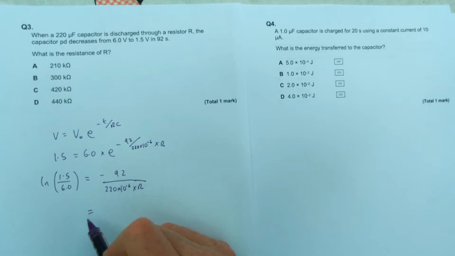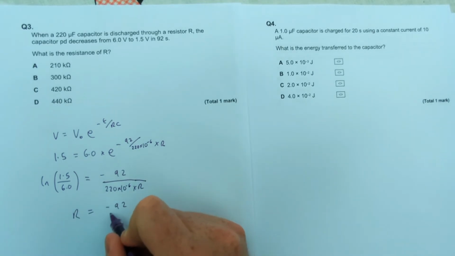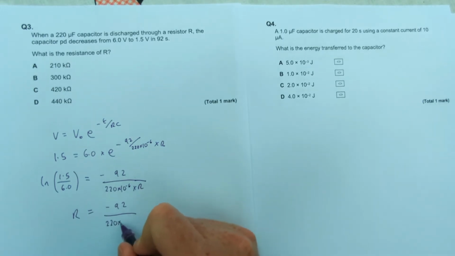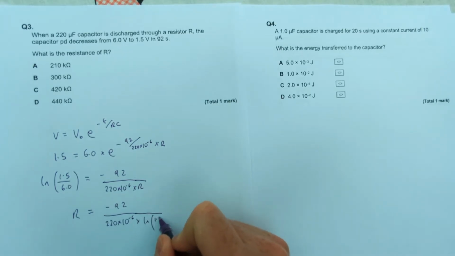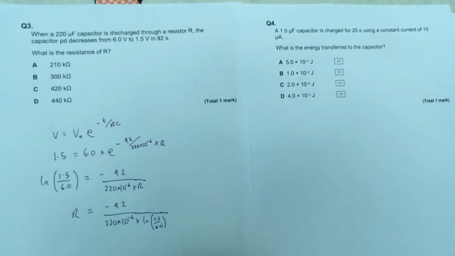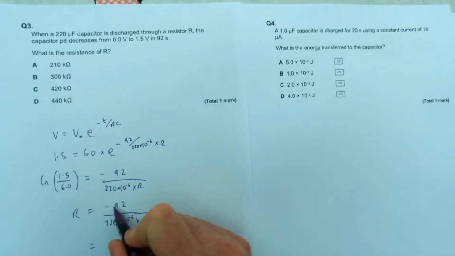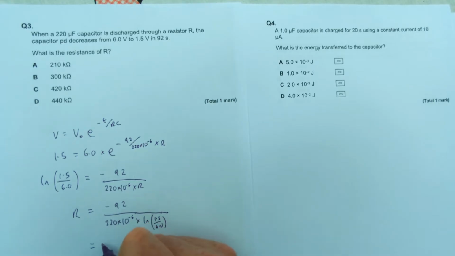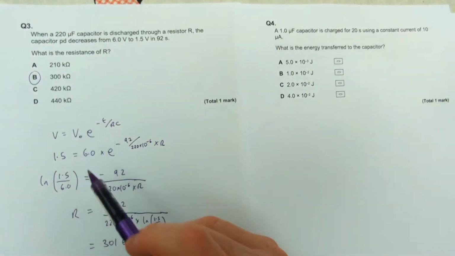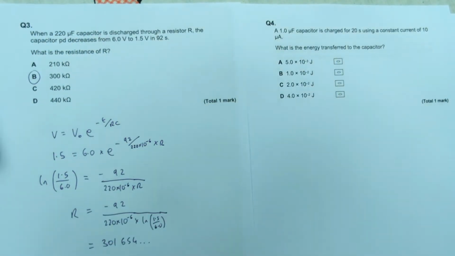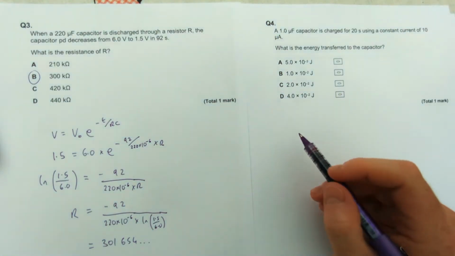So we've got R comes over to this side here, and we've got over on this side 92 divided by 220 microfarads times by our fraction ln 1.5 over 6. So if you put these values all in, we get a value of, so it's minus over a minus, this all comes to minus 301,654, etc., which it rounds to 300 kilo ohms. That's option B.